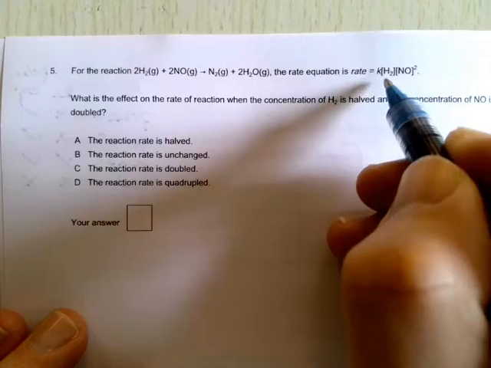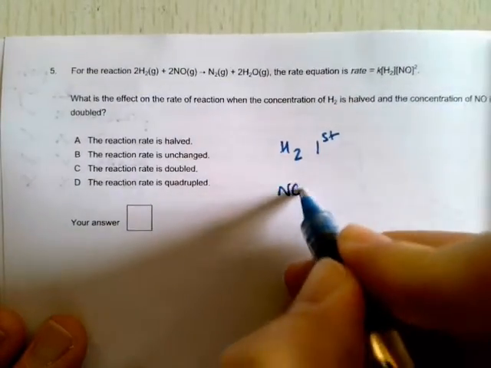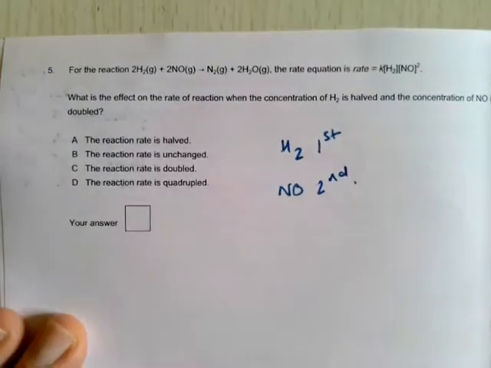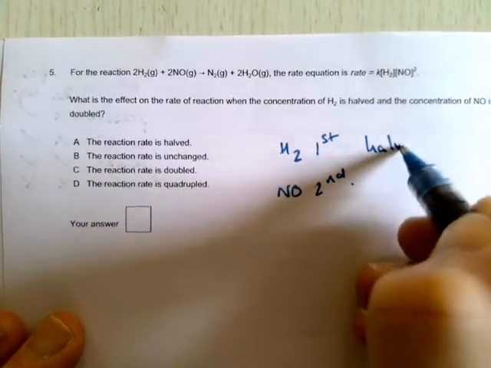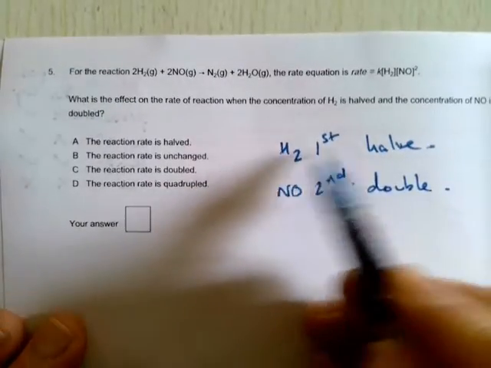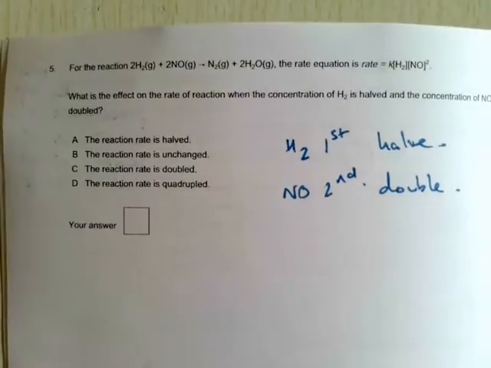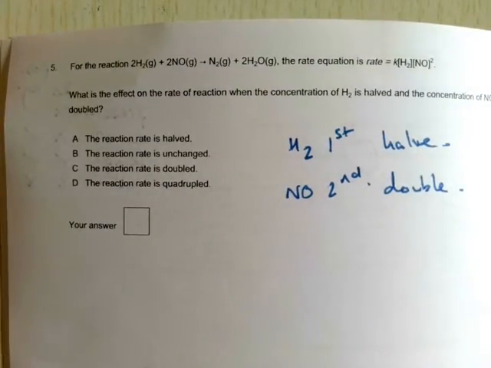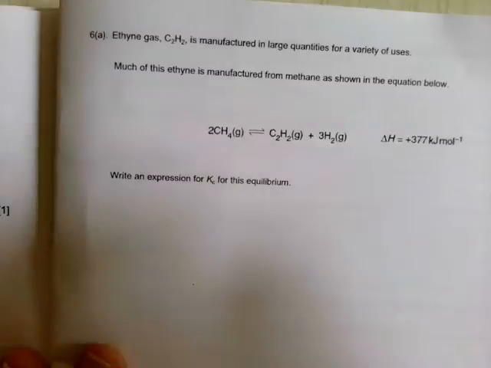So you can see here that H2 is first order, NO is second order, and what am I doing? I'm going to halve this one, and I'm going to double this one. So if I halve H2, what does that do to the rate? And if I double NO, what does that do to the rate? And then if you combine those two effects, what's the overall effect on the rate? All right, moving on, that's easy.